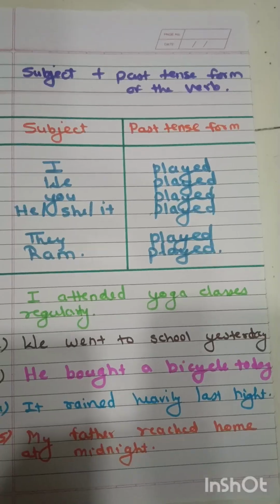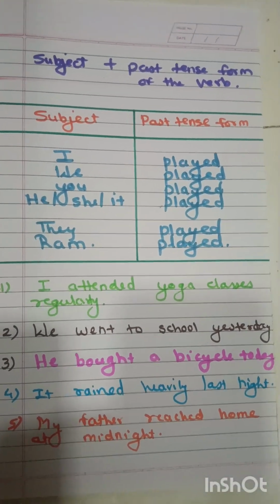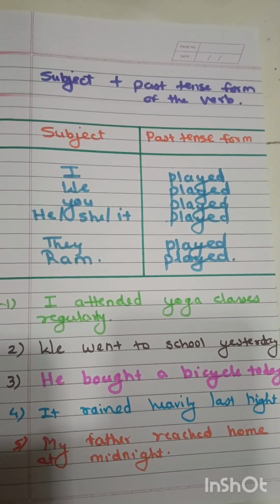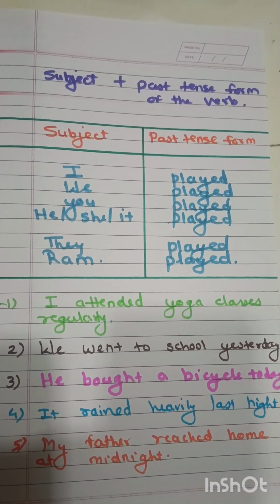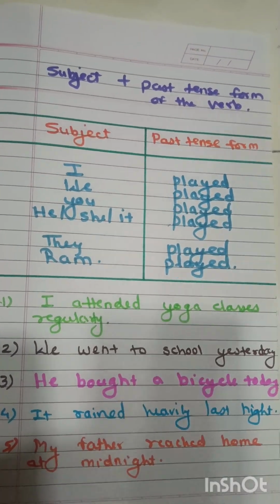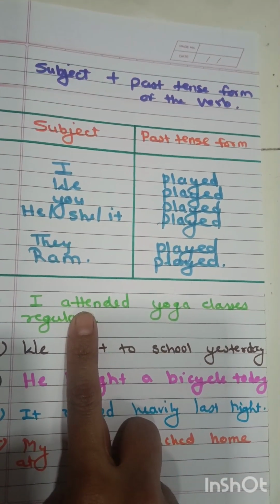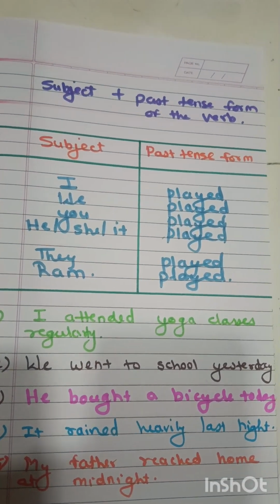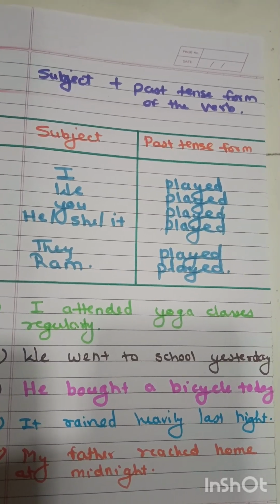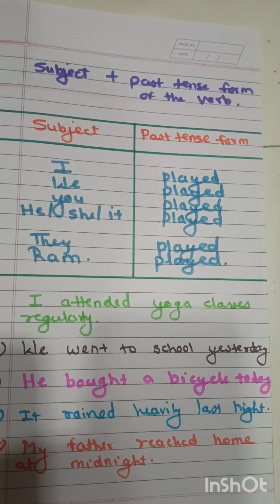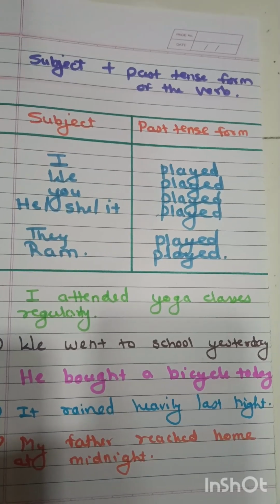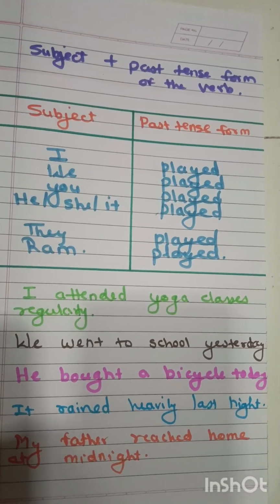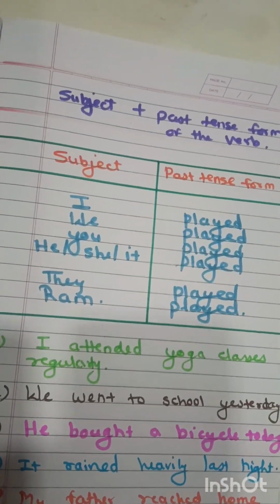Okay. So here I have taken some more examples for you to understand what is a simple past tense. Here I attended the yoga classes regularly. Okay. So here attend is a present tense form, adding ed becomes past tense. So it becomes the simple past tense. What does the simple past tense show? It shows the past habits, what we have done, and the action which has happened, or it can show a series of actions.